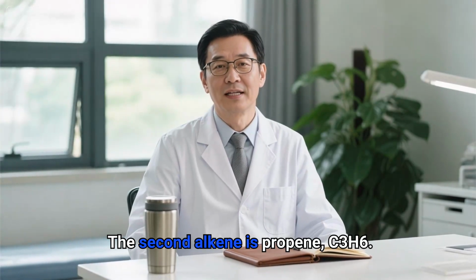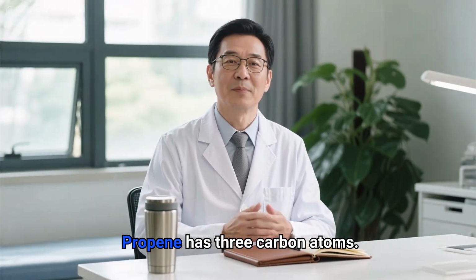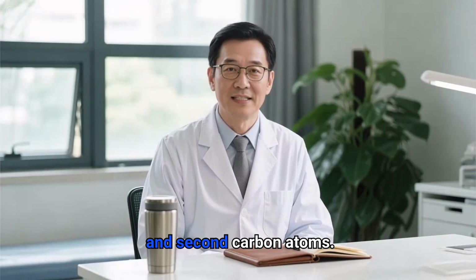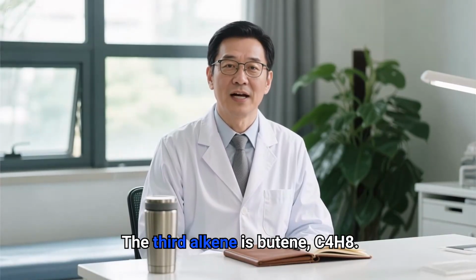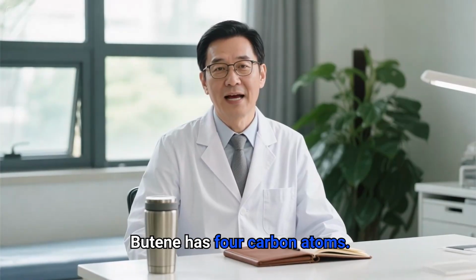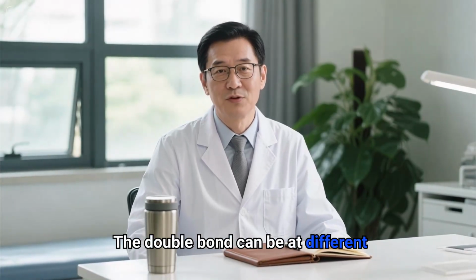The second alkene is propene, C3H6. Propene has three carbon atoms. The double bond is between the first and second carbon atoms. The third alkene is butene, C4H8. Butene has four carbon atoms. There are different isomers of butene. The double bond can be at different positions.